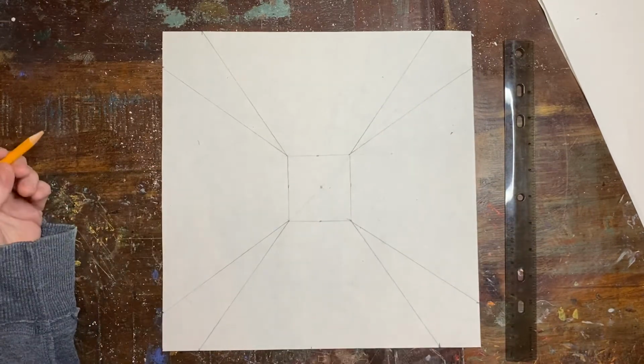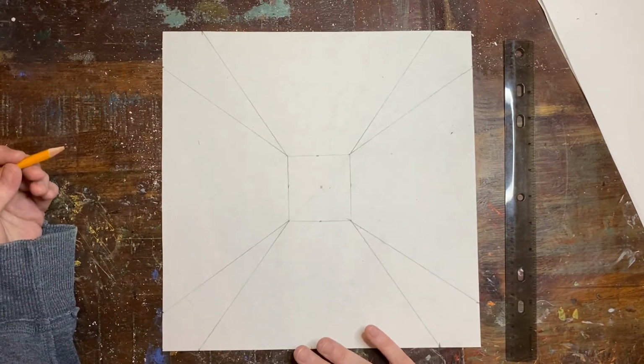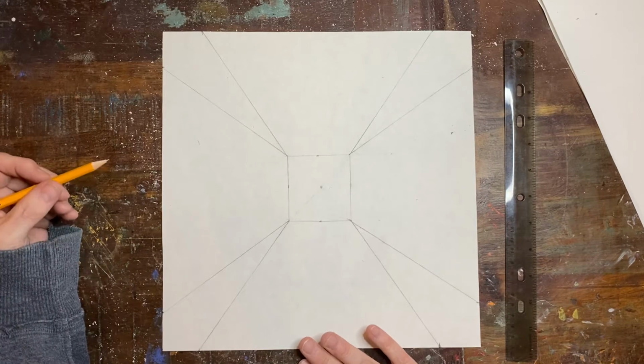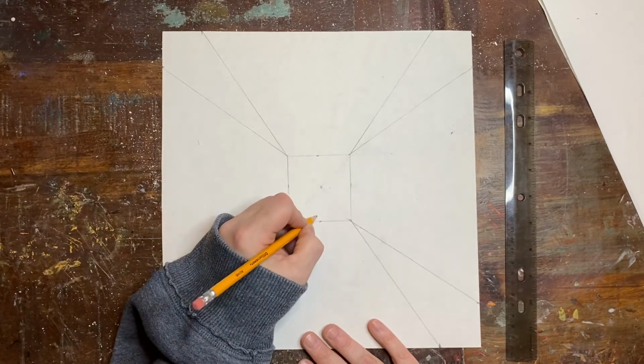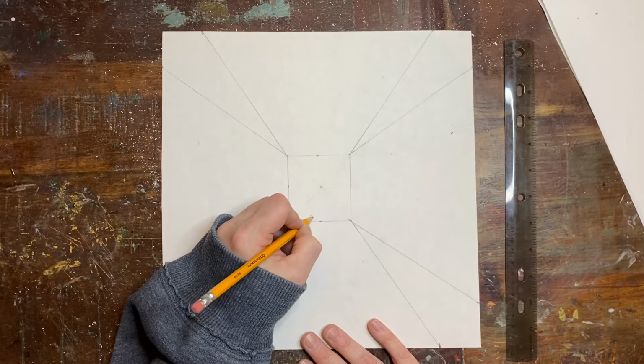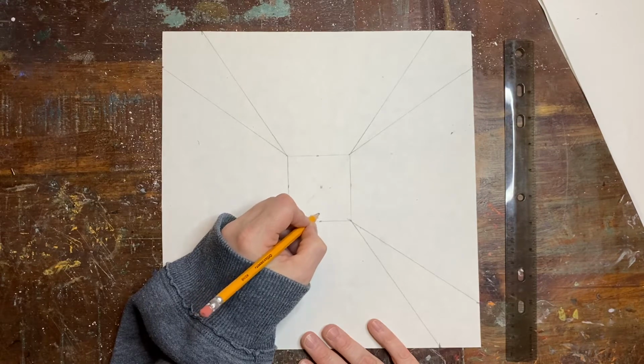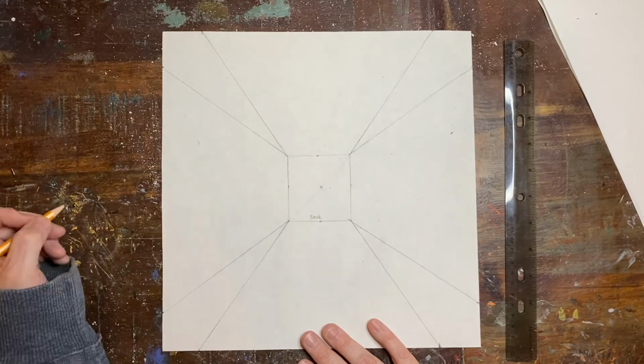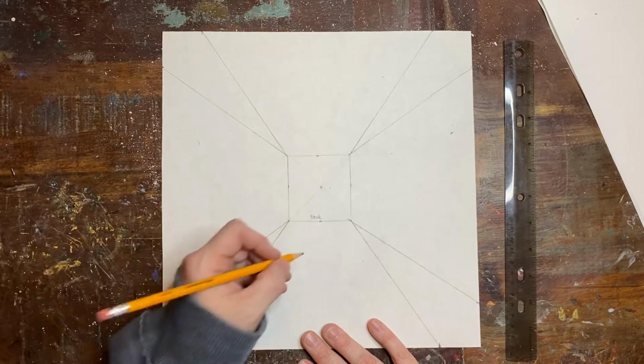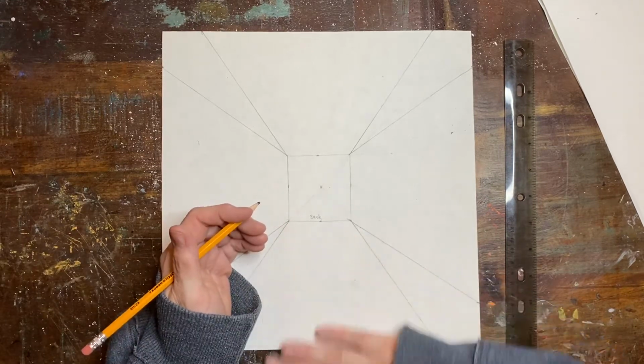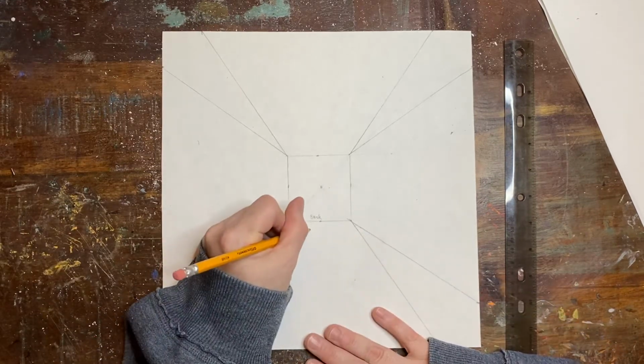So to help us right now, I'm going to show you, I guess we already said that this is the back. I'm going to write it super lightly. That's the back of our room. This part facing me is going to be the floor.